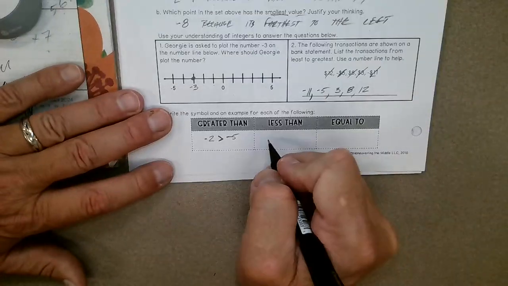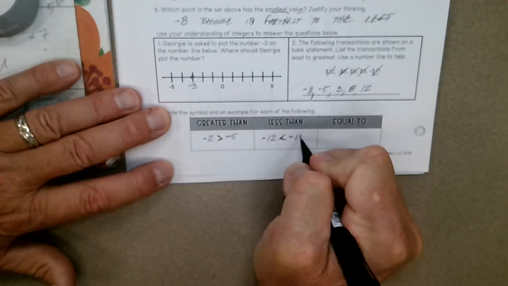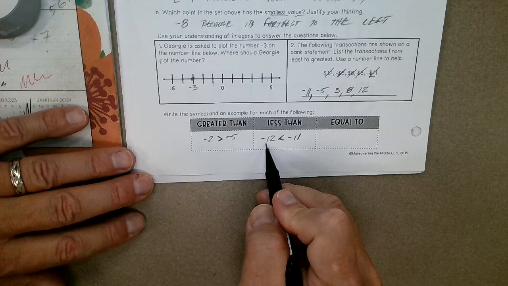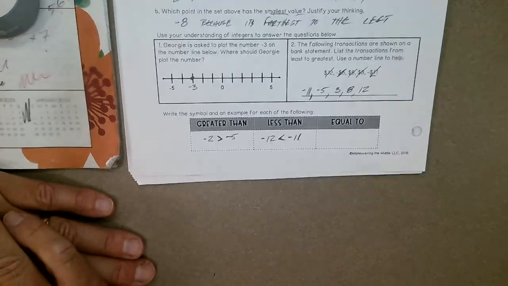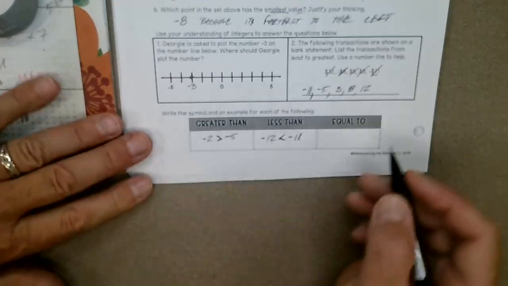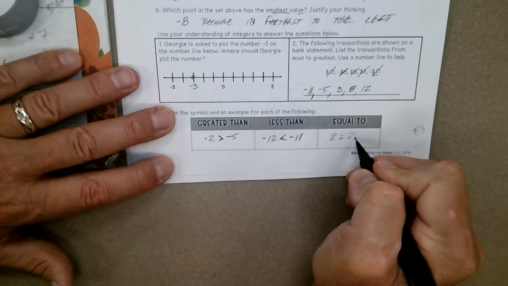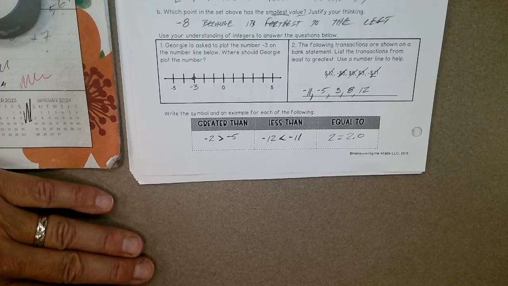Less than. -12 is less than -11. So if you owe somebody $12, right, and you owe somebody $11, 11 is better than owing 12, I guess. And then you have an equal to, I don't know, we could have 2 is equal to 2.0, right? So just looking at these things here.